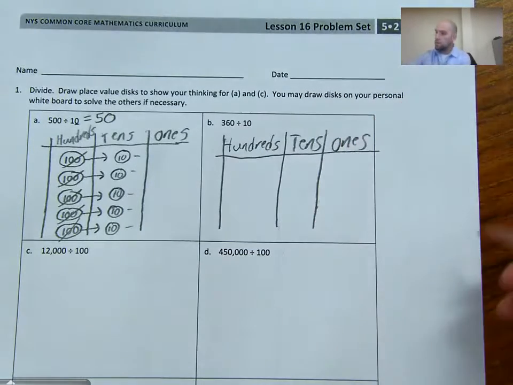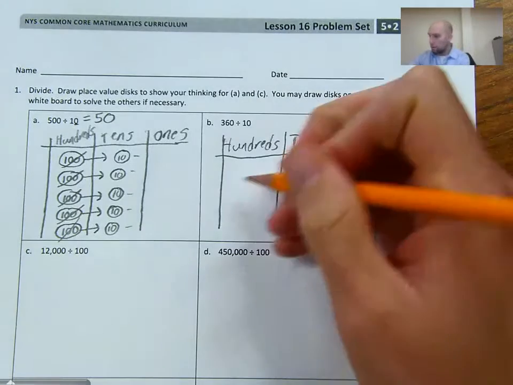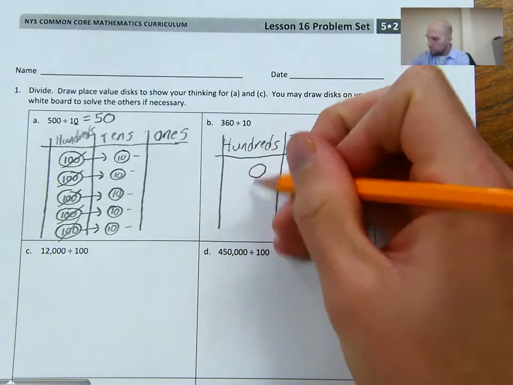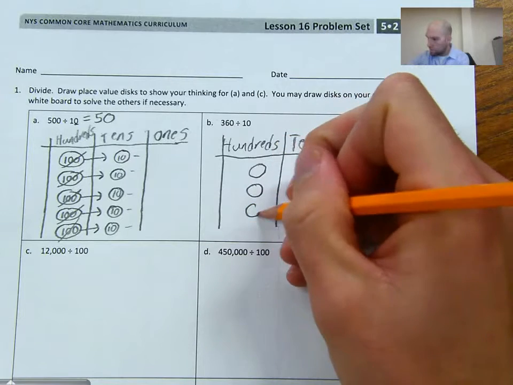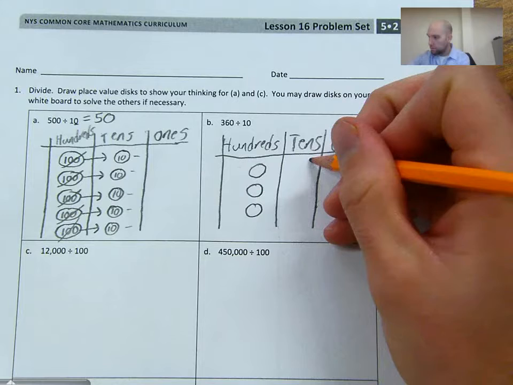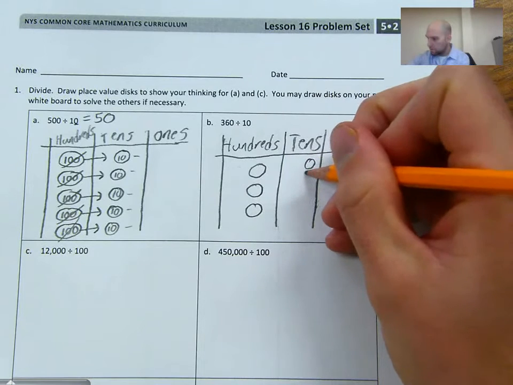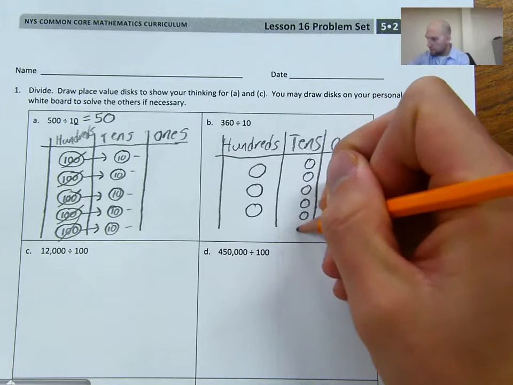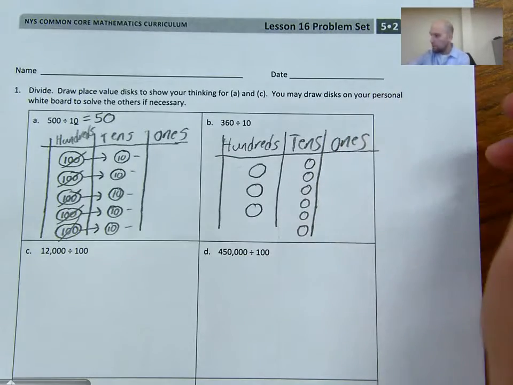So this time it's going to be a little bit different because we have 3 in our hundreds place. 1, 2, 3. And then we're going to have 6 in our tens place. Nothing in our ones place right now.